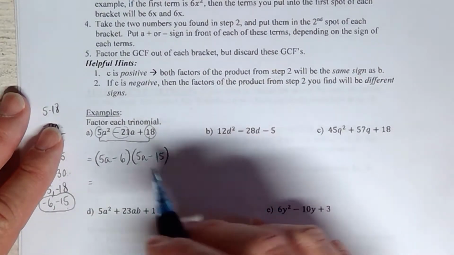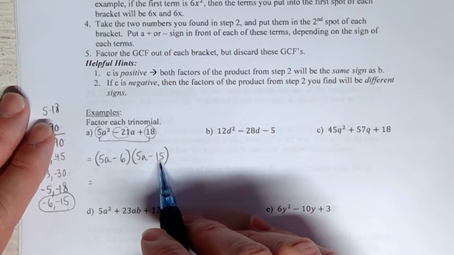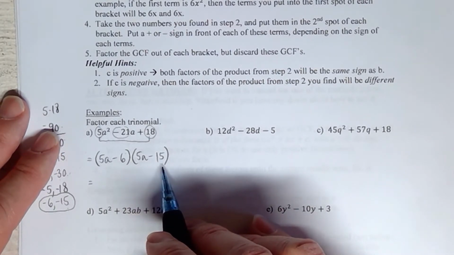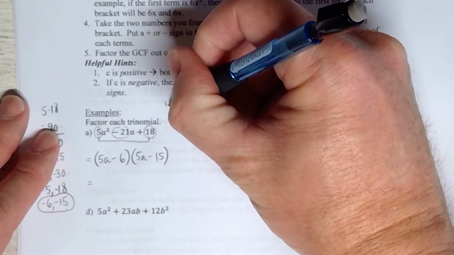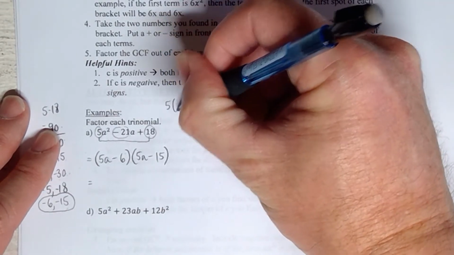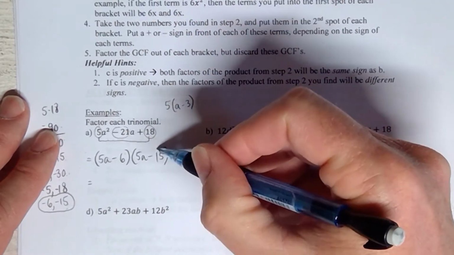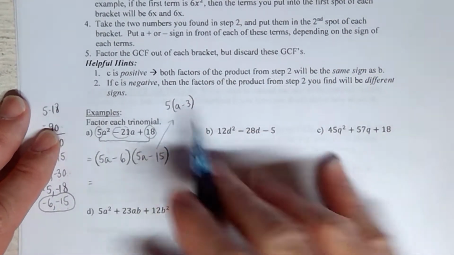Okay, but the second bracket, that has a GCF that's bigger than 1. Isn't it equal to 5? Okay, if I factored out 5, you don't have to write this down, but just so you can see what I'm thinking. If I factor the 5 out of that, it's going to be 5a minus 3.